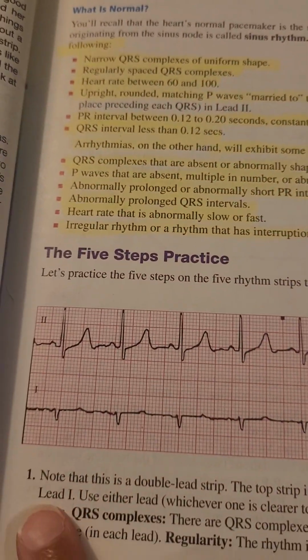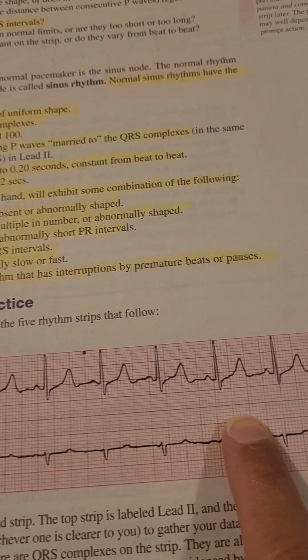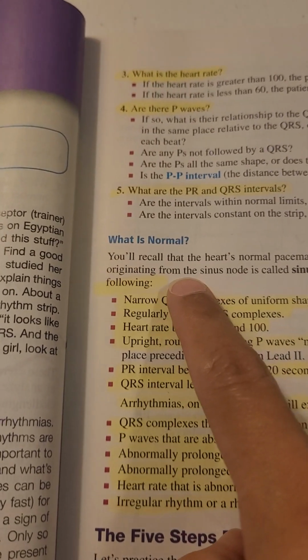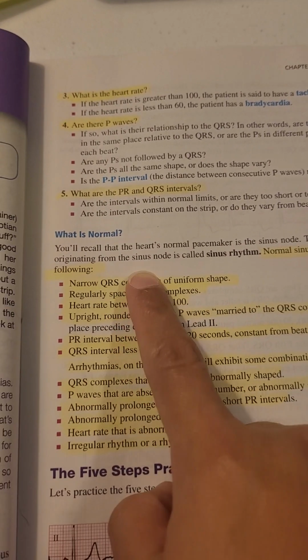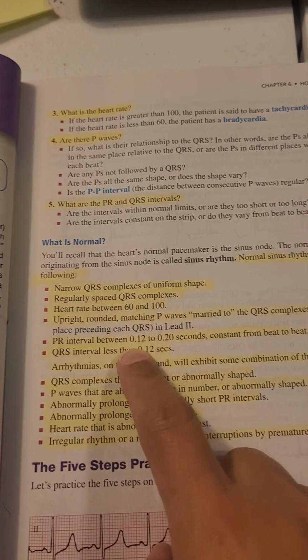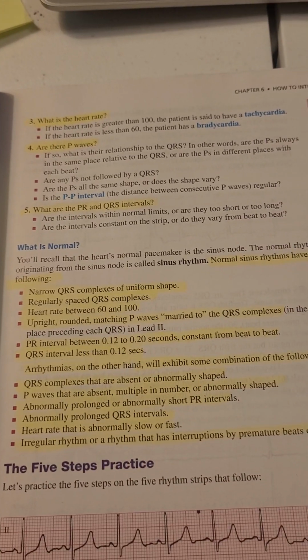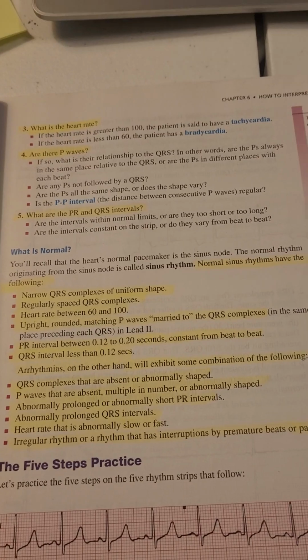So this whole rhythm right here is normal. It followed all these little rules for it to be normal. And we'll get into some harder rhythms later. But that's it for chapter 6.